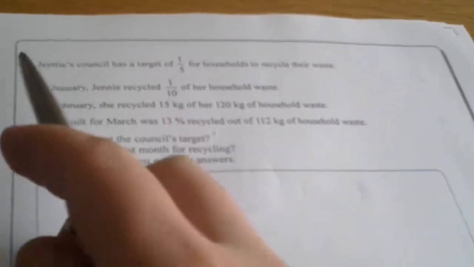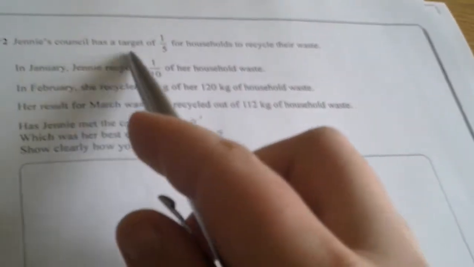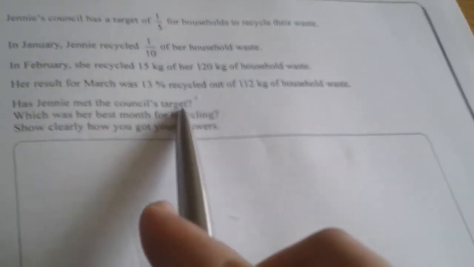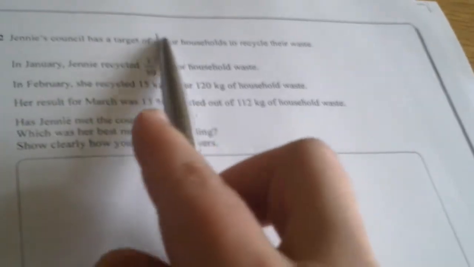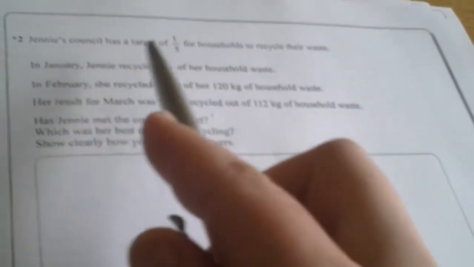Question 2 is a starred question, so I'm going to have to make my working out really clear and write some sentences to explain what I'm doing. We want to see if Jenny has reached her target of a fifth. Has Jenny met the council's target? So we need to see if over the week she's averaging a fifth of her waste recycled.